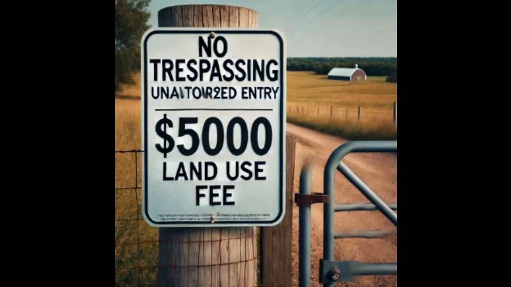3. Zoning and regulatory land use fees. These are fees imposed by municipalities or local governments to regulate how land is used within their jurisdiction. Fees may be associated with zoning changes, land development, or construction projects. Examples: fees for applying for a zoning change, building permits, environmental impact assessments, or infrastructure development.